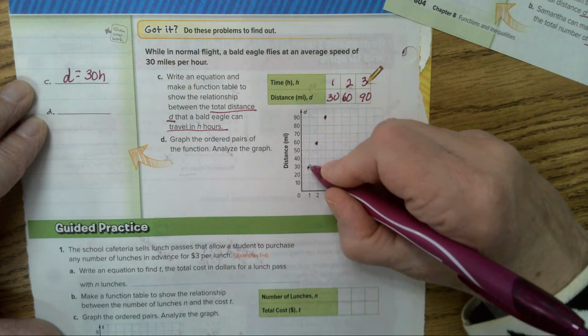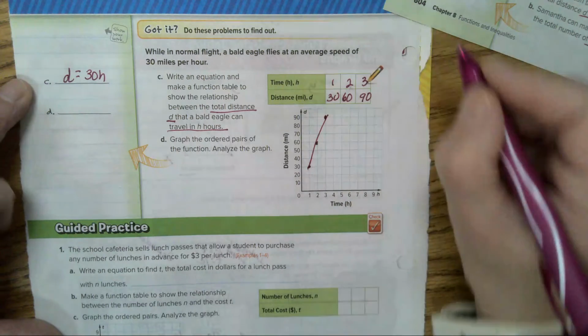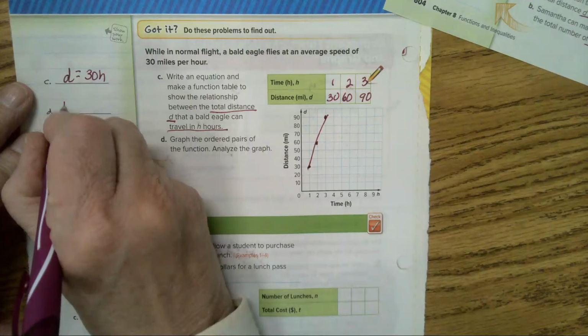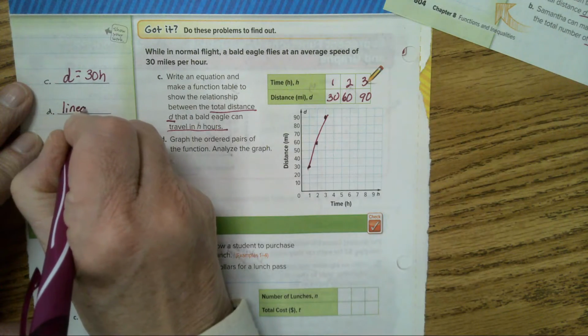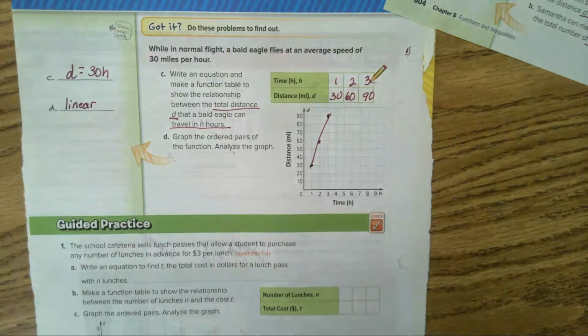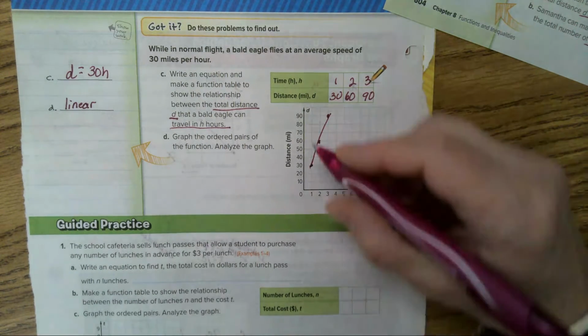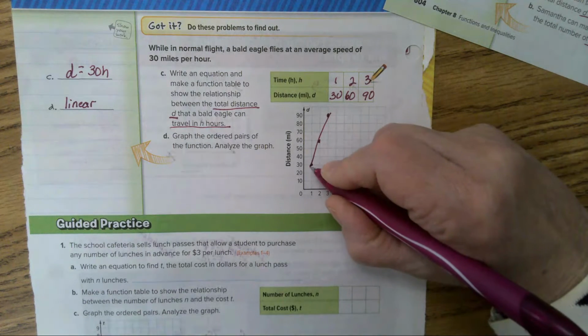And how would you describe that? It makes a line. It's linear. Okay, it makes a line, or if you write the word linear, the answer the book has, it says the graph is linear because each hour of flight, the distance increases by 30 miles. And if you wanted to go into more detail, you could do that.